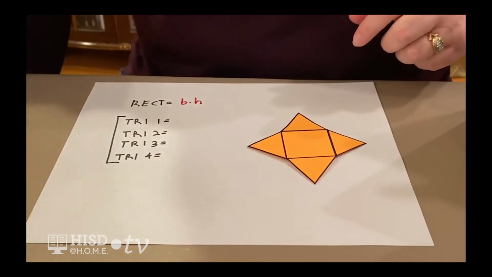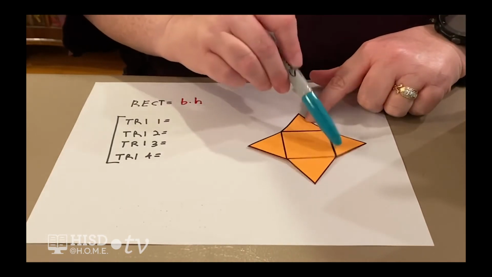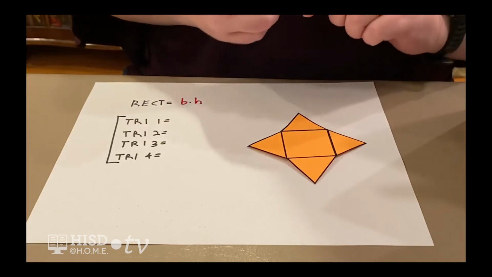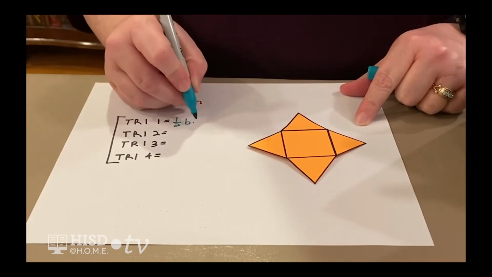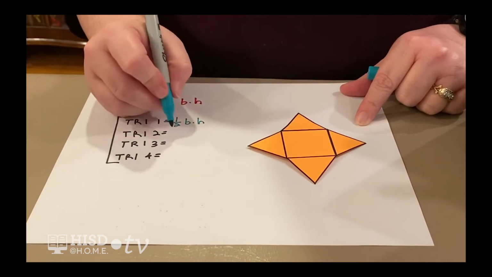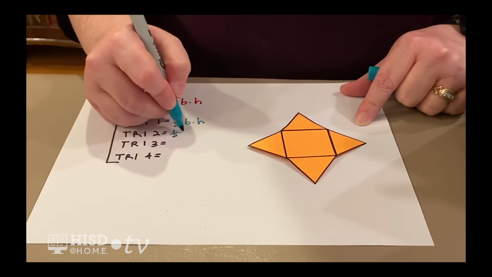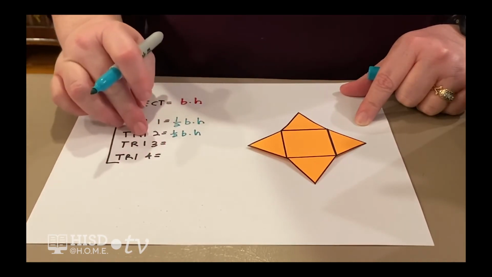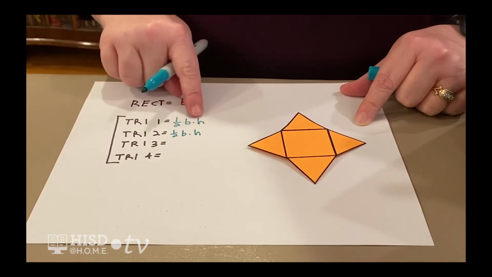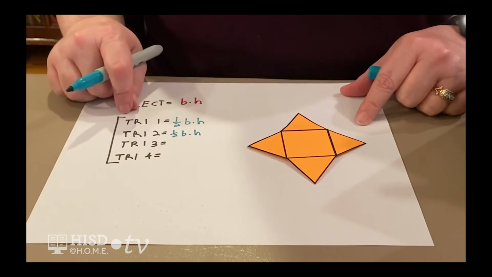Now, to find the area of a triangle, do you remember what that formula is? That's right. It's 1/2 base times height. And that will be the same for all of them. 1/2 base times height. And remember, they're all exactly the same. So I really only have to find one of them, and I can use its answer for all 4.